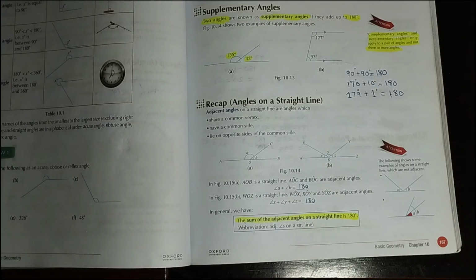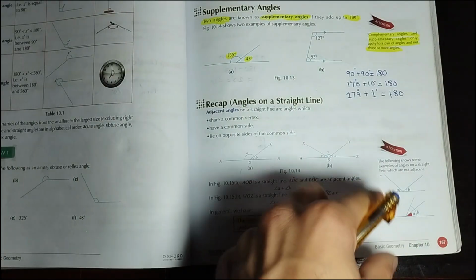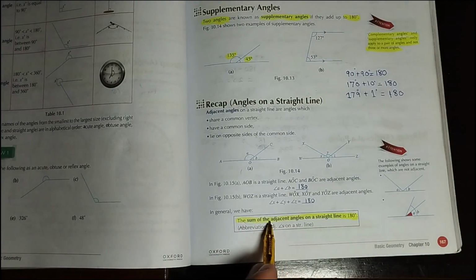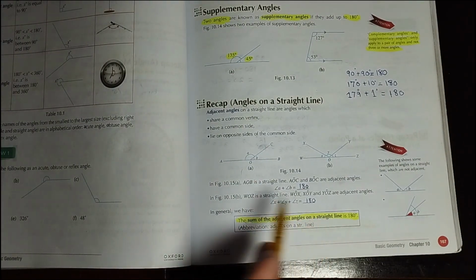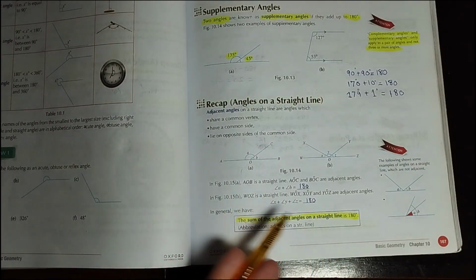We're going to do this in a lot more detail when we're doing the exercise, but for now, remember this: the sum of adjacent angles on a straight line is 180. Repeat this again and again until you've memorized it.